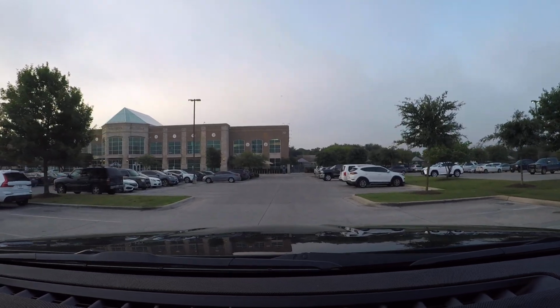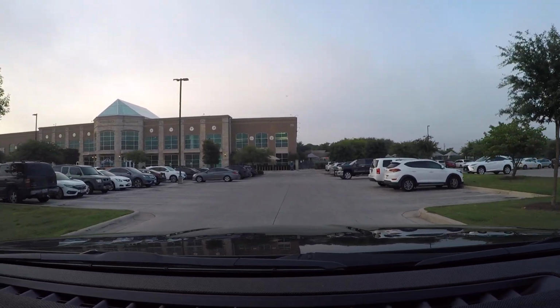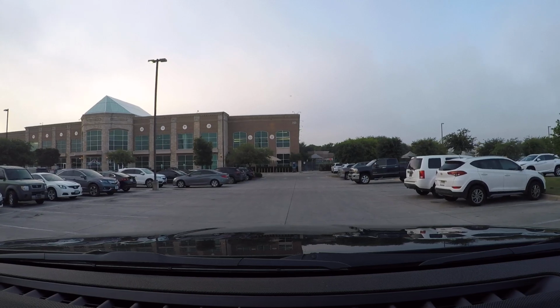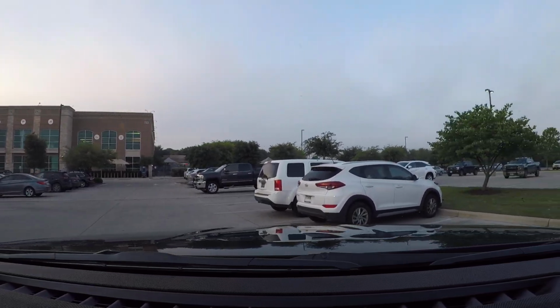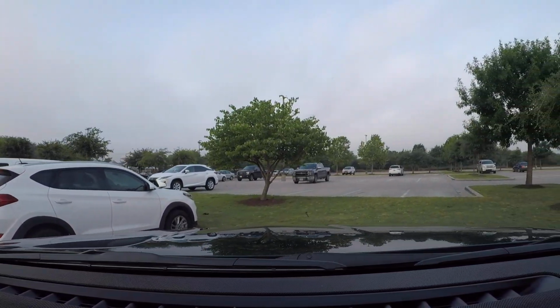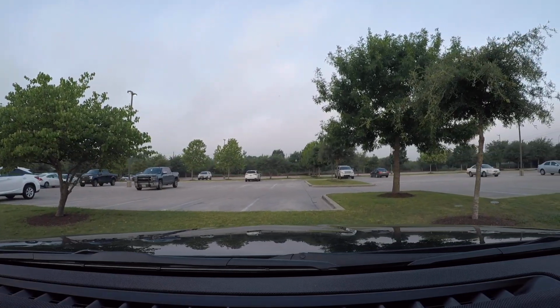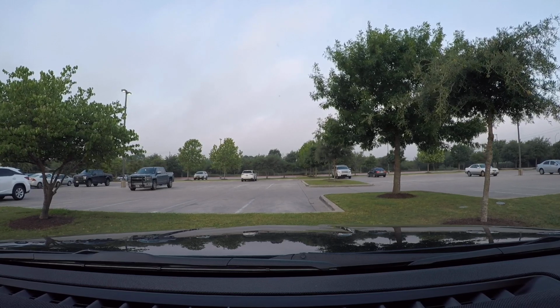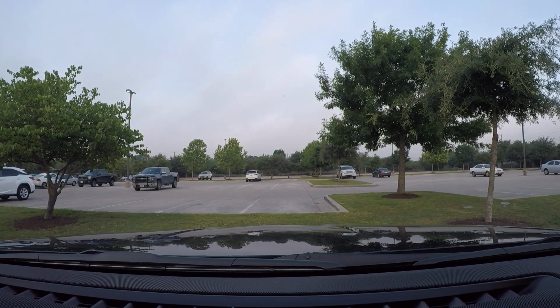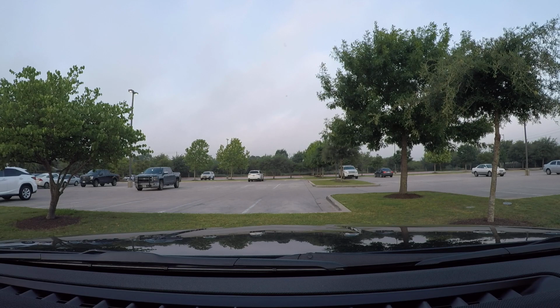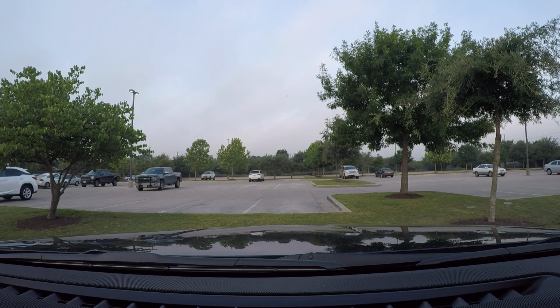Blinker on. Approach carefully, slowly, check my mirrors, and hand over hand as I'm covering the brake. Good to go. Put the car in park. Once I put it in park, I'm good to go.